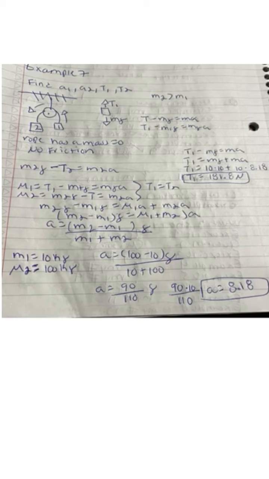So we're going to plug in our values, and we get acceleration equals 100 minus 10 times g divided by 10 plus 100. Once we further simplify, our acceleration is going to be equal to 18.18.